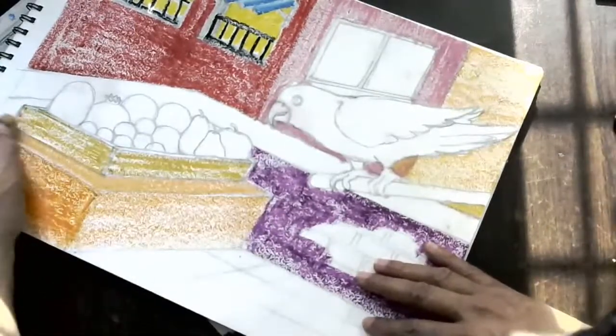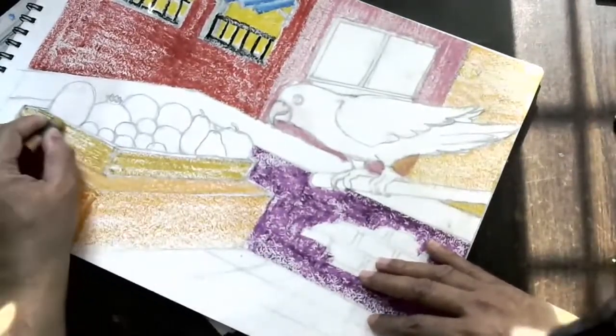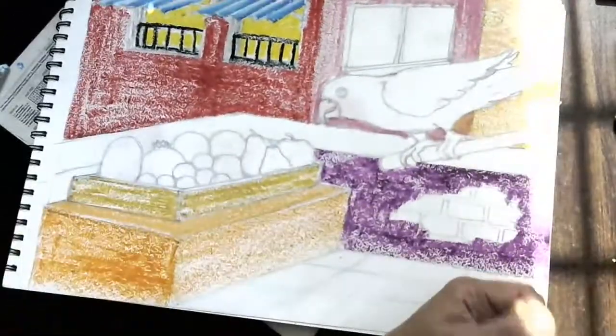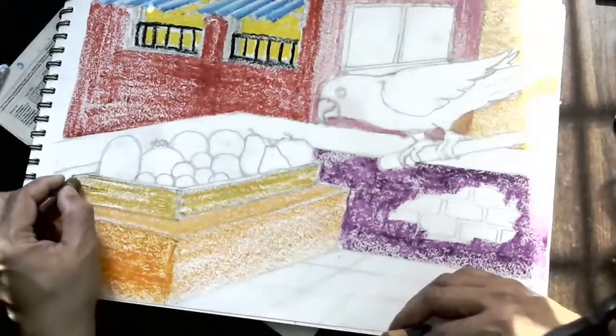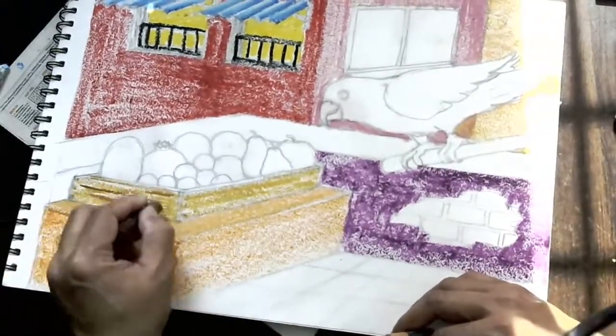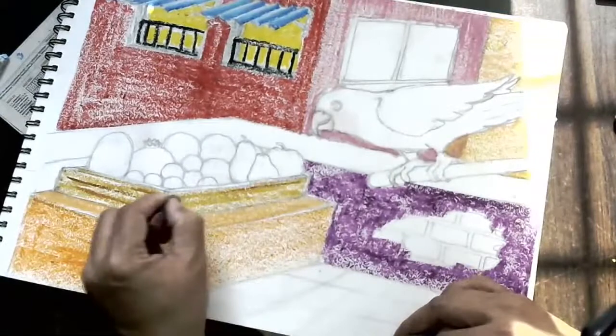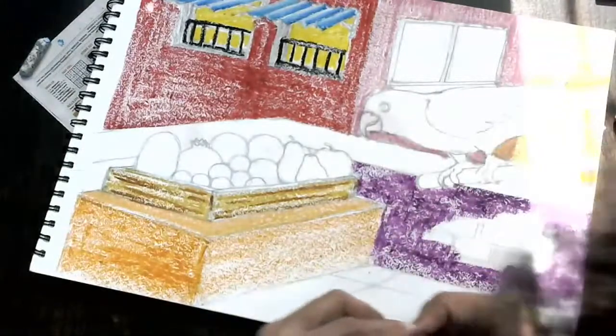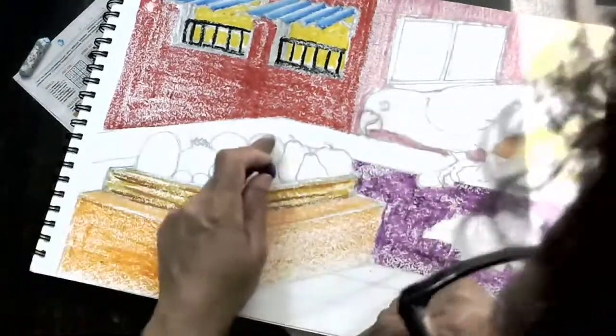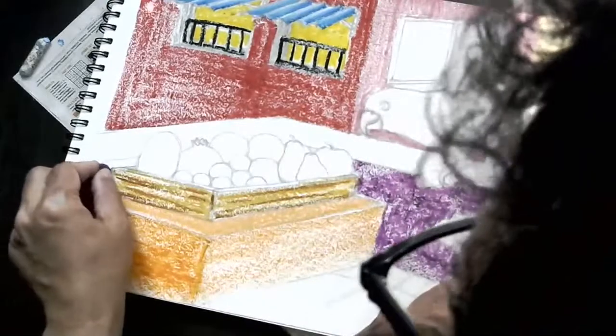There must be some plan in the veranda to come sit together and eat this fruit. So somebody must have kept it there. This burnt sienna, just a little bit like this, and a little bit of violet. So the wall is coming like this along this.